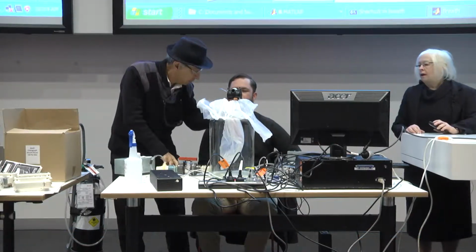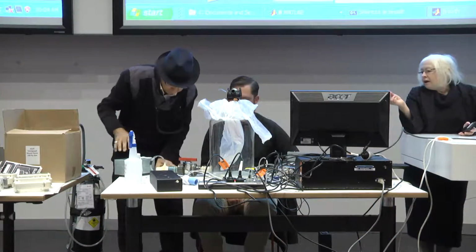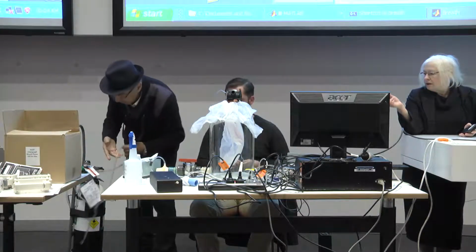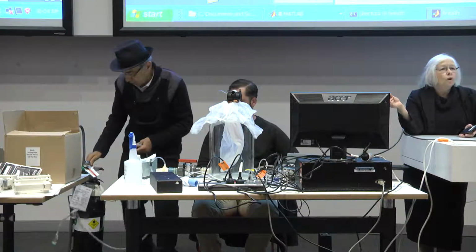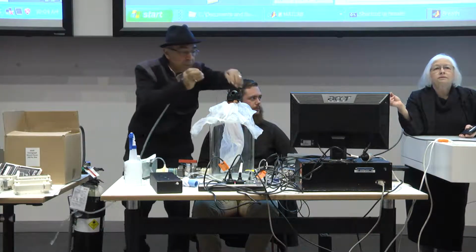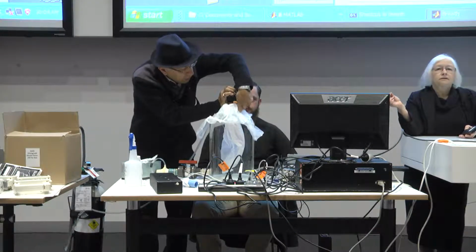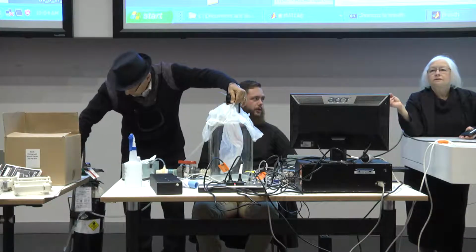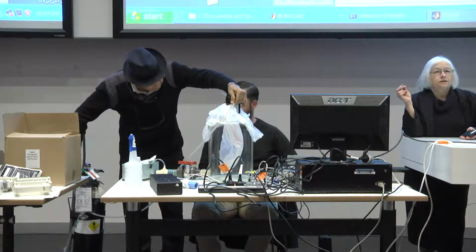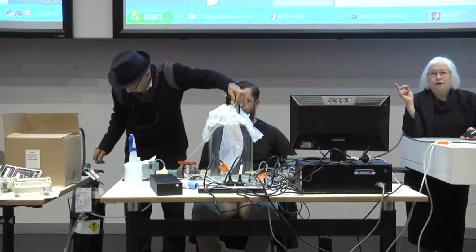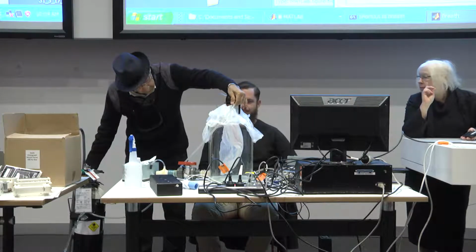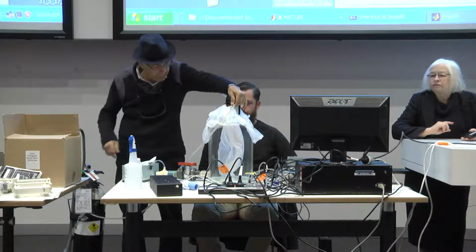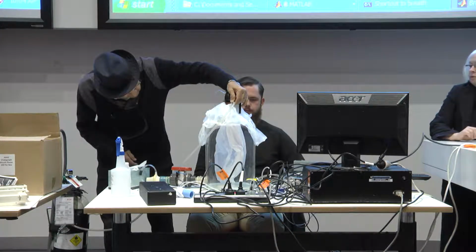Now, Adele's going to fill the bag with the CO2 in oxygen. Why do we have it as CO2 in oxygen rather than CO2 in air? What's the risk if we had it as CO2 in air? You might become hypoxic, yes. So we don't want that for this experiment, but we will have a look at what might happen if we did make the subject hypoxic.